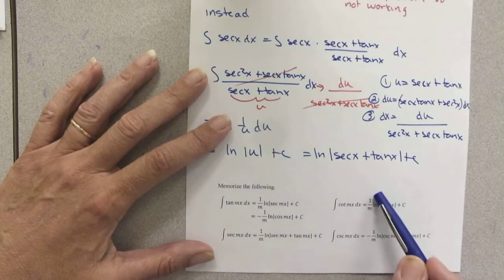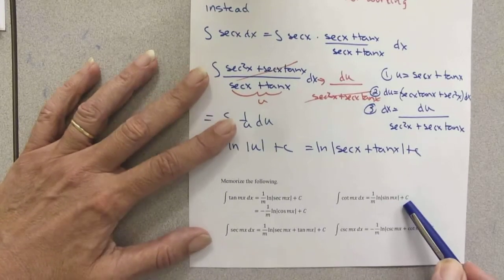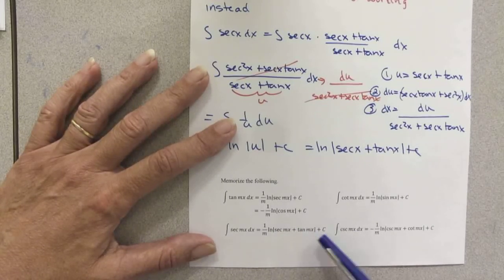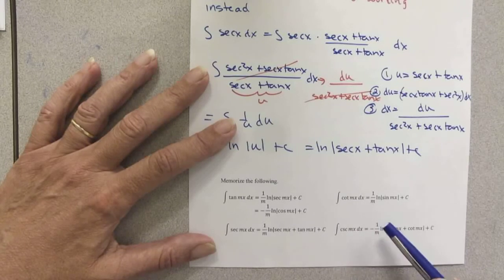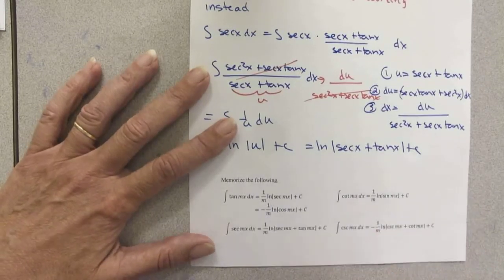Cotangent mx is 1 over m natural log of sine mx plus c. Secant mx, 1 over m natural log of the absolute value of secant mx plus tangent mx plus c. And cosecant mx, negative 1 over m natural log of cosecant mx plus cotangent mx plus c.